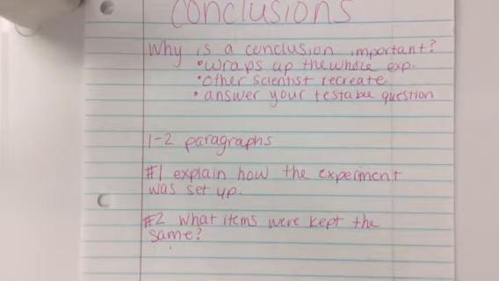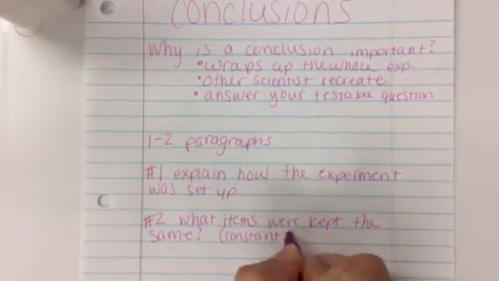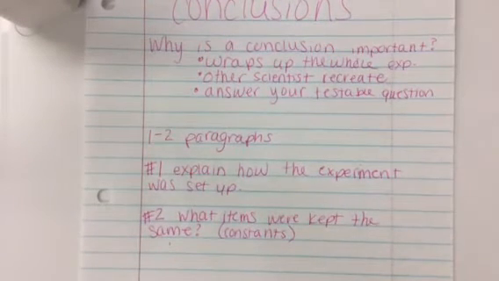What is that variable called when we keep something the same? A constant. The constant. So this is where you're describing your constants. Remember, we said we have to identify what our constants are because we need to make sure that we're only testing one thing.